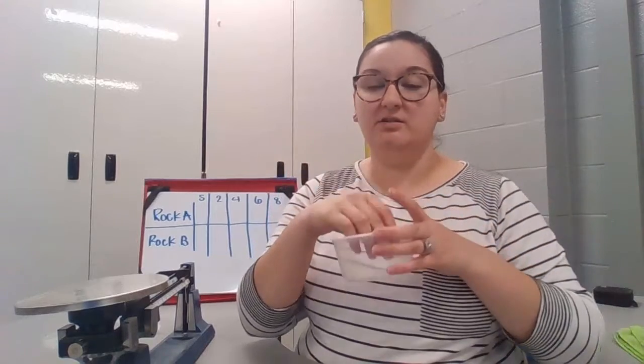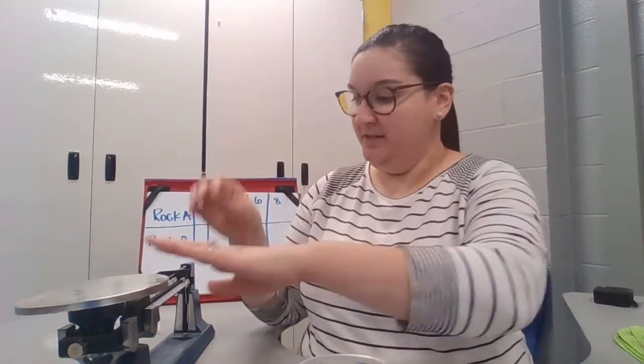So I have a rock. This is called sandstone. There are different types of rocks out there based off what materials they're made of from the earth. The very first thing we're going to do, it says complete the chart by following the directions. We are going to take a rock and put it in a container and shake it for a certain amount of time. I have a rock A and a rock B. We're going to start with rock A. Rock A is sandstone and we're going to weigh it before we put it in our container and shake it. Here I have a scale in grams.